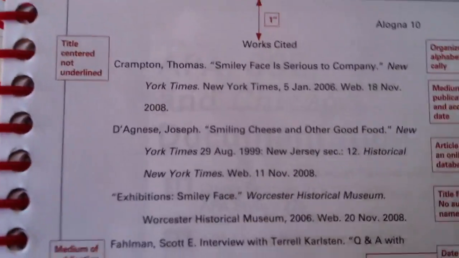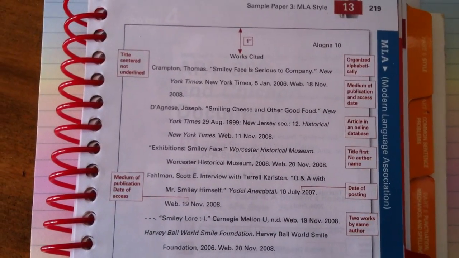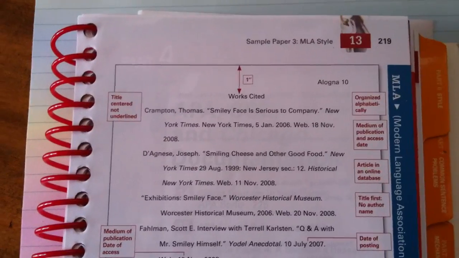First of all, let's see, where do we need to go? Again, we're in the MLA section. If you look towards the end of that section on page 219, there is a sample works cited page, and I'll show it to you here. This is what it looks like overall. Again, page 219. Notice that the margins are still 1 inch. Let me focus that a little.